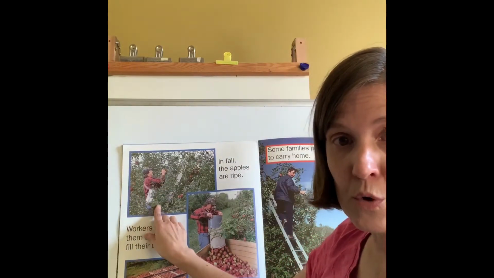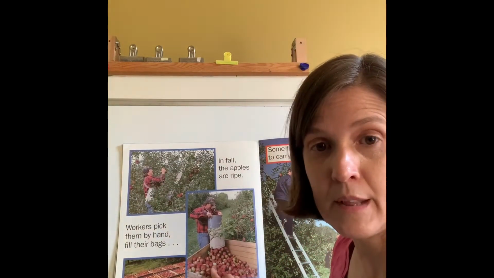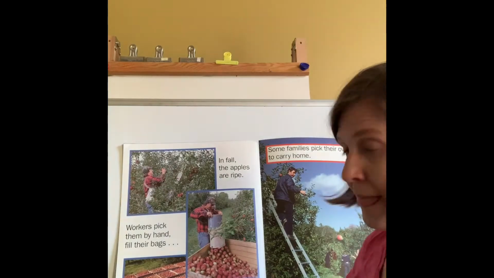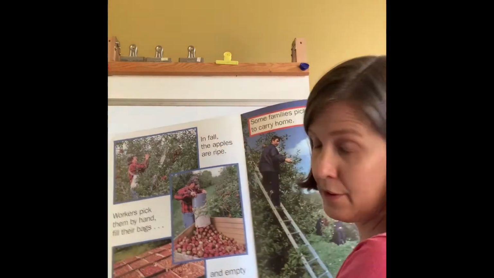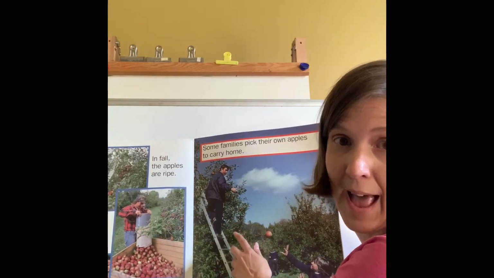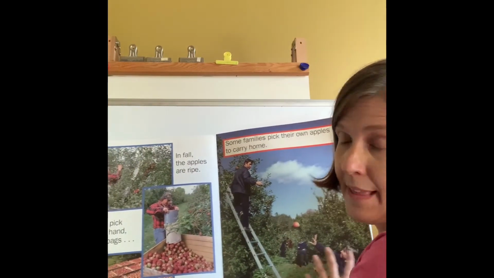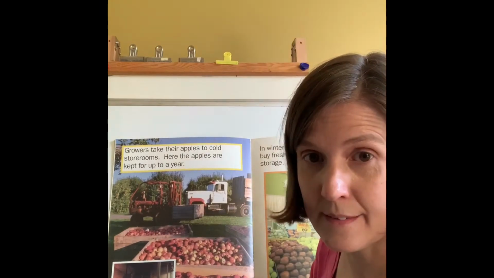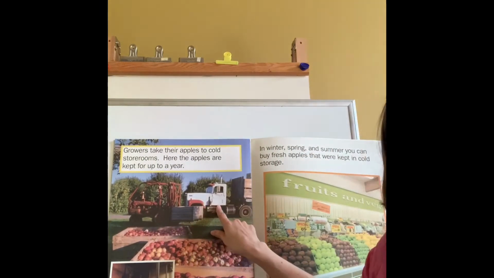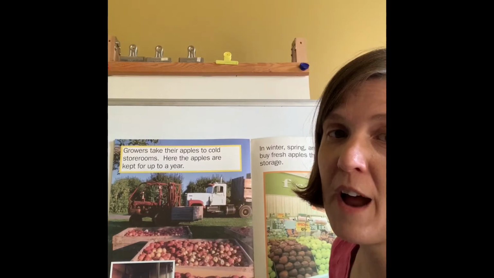And here's pictures of the workers picking the apples and putting them into big boxes. Look at all those boxes of apples. Then, oh, and sometimes, look at this picture. They even have to climb ladders. See that ladder? To pick the apples. Then they take those apples and they might put them in boxes. And you see the truck here? The truck drives those apples to our grocery stores where we can buy them and eat yummy, yummy apples. I love apples. Do you?